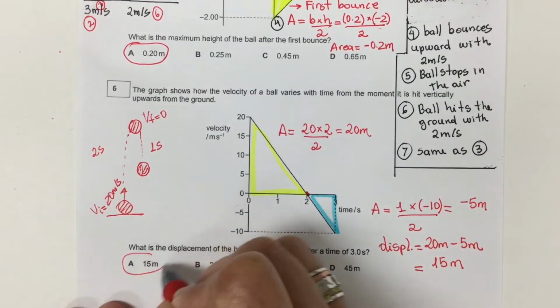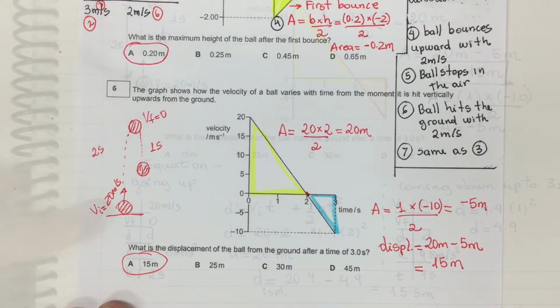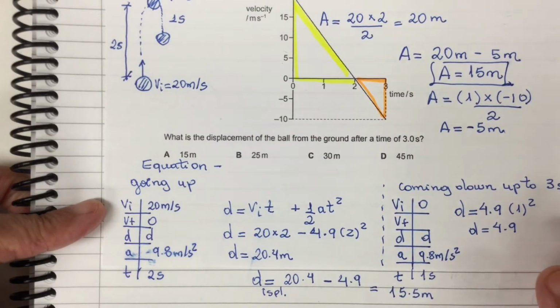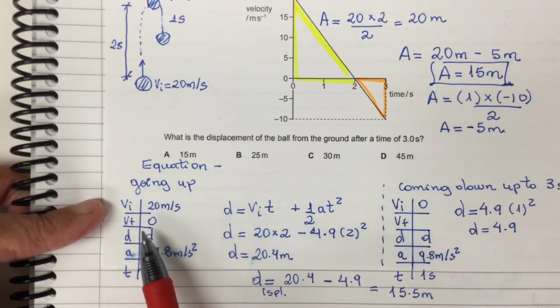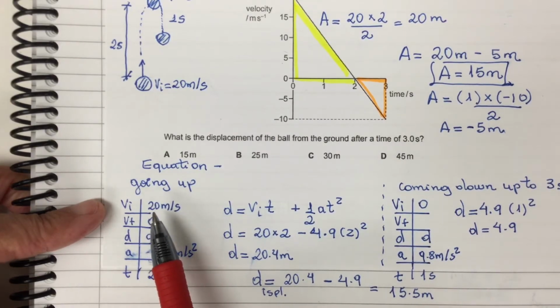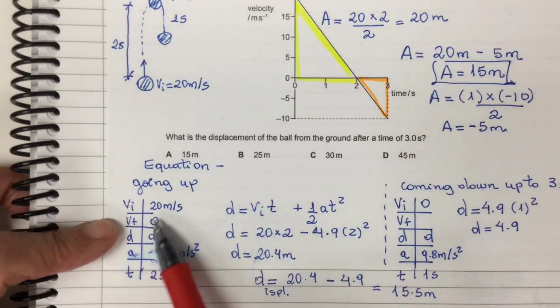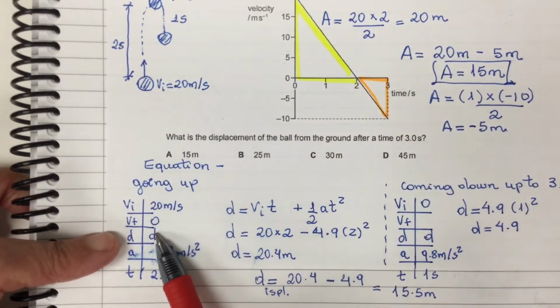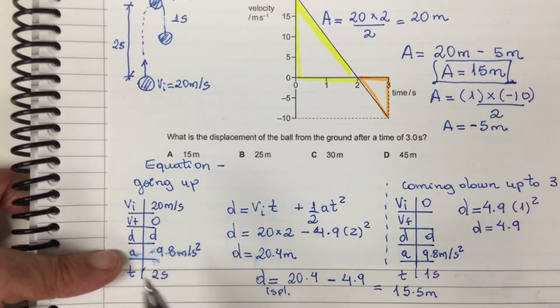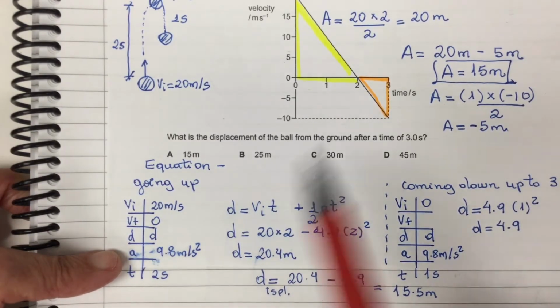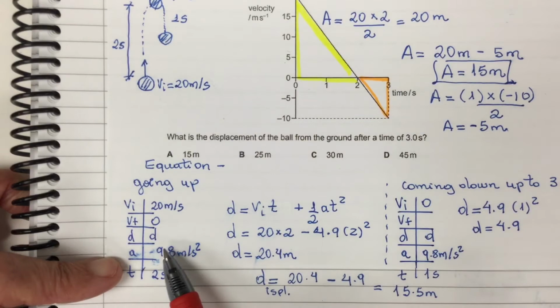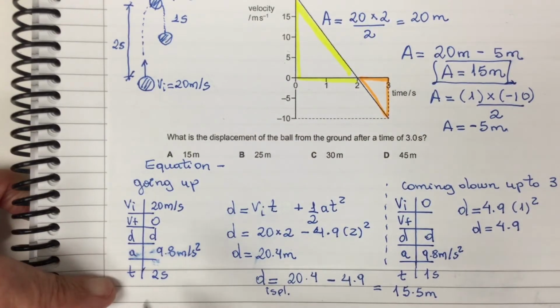And option A is the answer. Now, if you want to answer this question using motion equations, you can. So let's set up the table for when the ball is going up. The initial velocity is 20, the final velocity is 0, distance, that's what we want to know, right? Acceleration is decelerating, so it's minus 9.8, and the time here is 2 seconds.